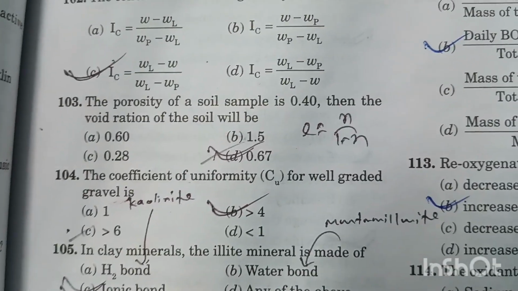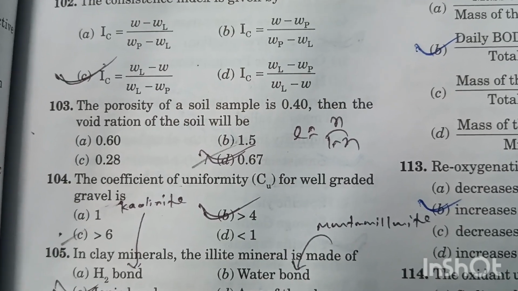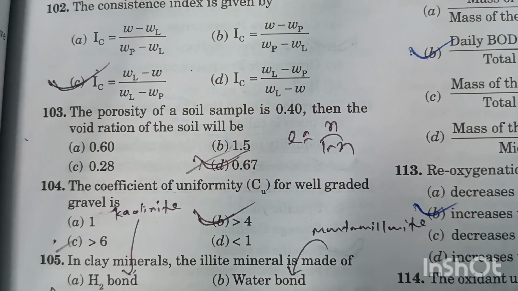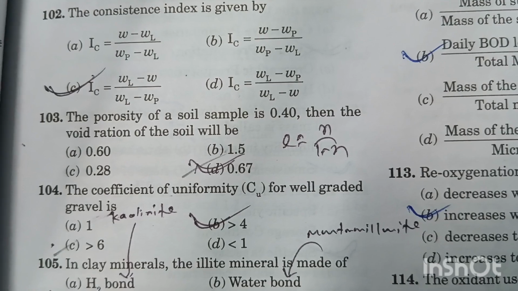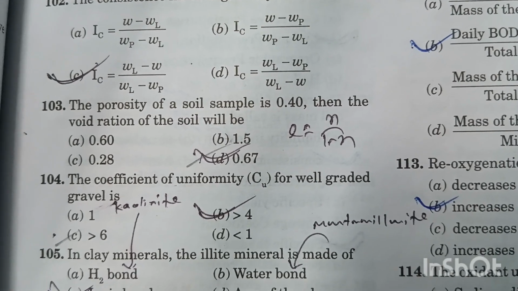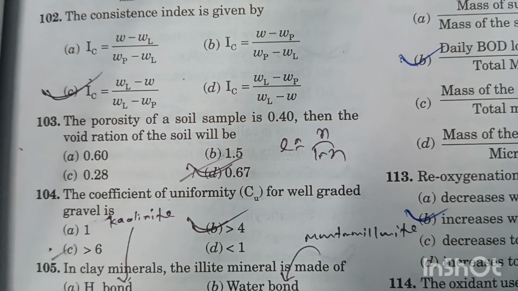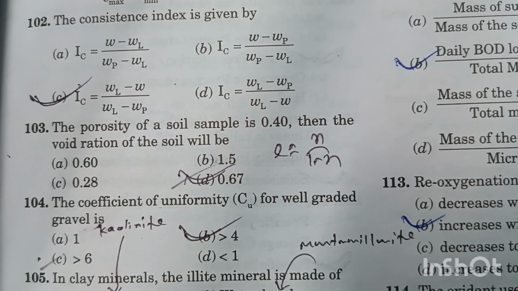Question number 103, the porosity of a soil sample is 0.40, then the void ratio of the soil will be. We know the relation between porosity and void ratio of the soil sample. Void ratio e equal to porosity n divided by 1 minus n. So if we put the values into that equation, we will get e equal to 0.67. Option D is the right answer.